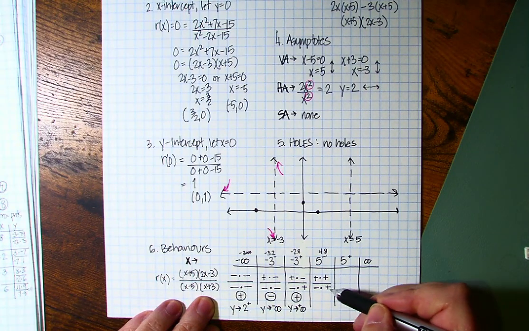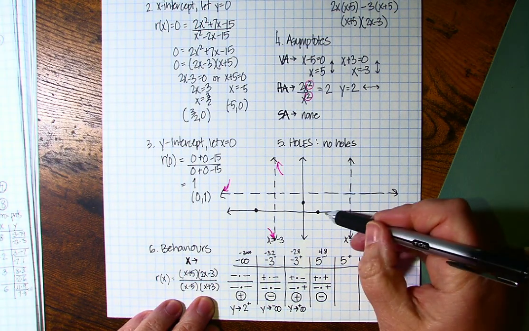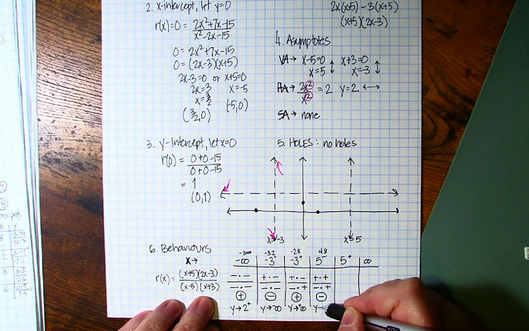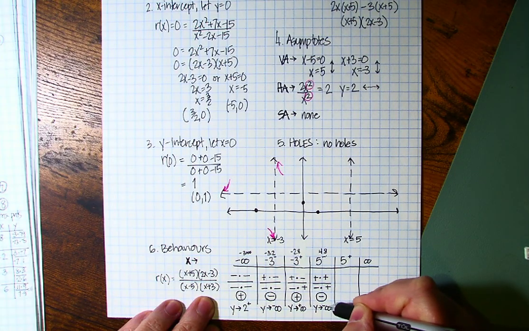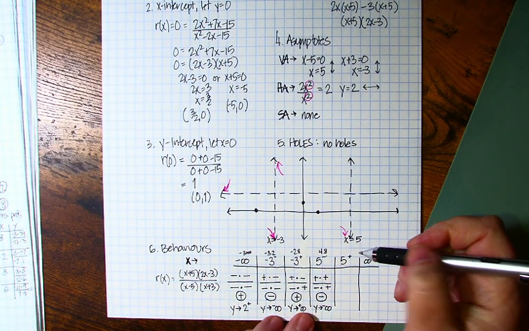I have a positive divided by a negative. The overall result will be a negative value, meaning as my x approaches that 5, the y values are going to decrease or go negative. There we go. Indication for myself, it's going to go negative.